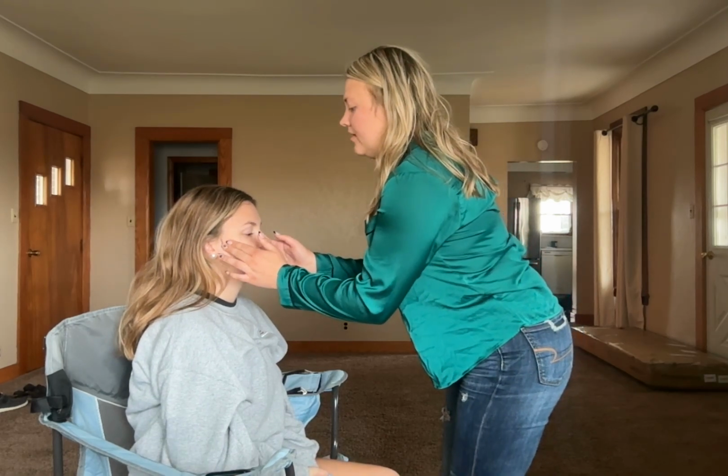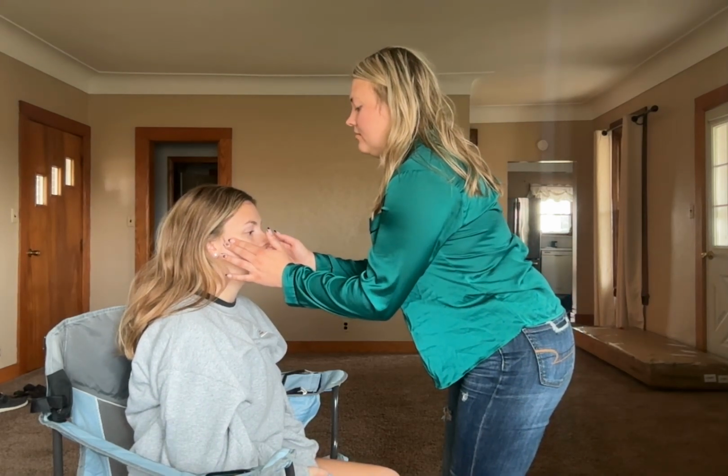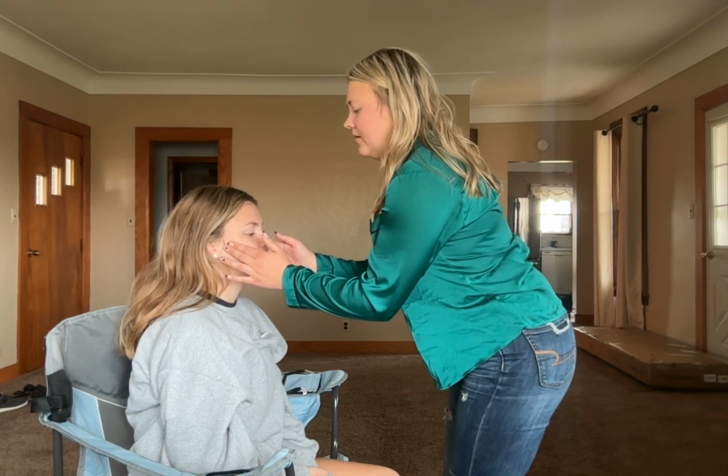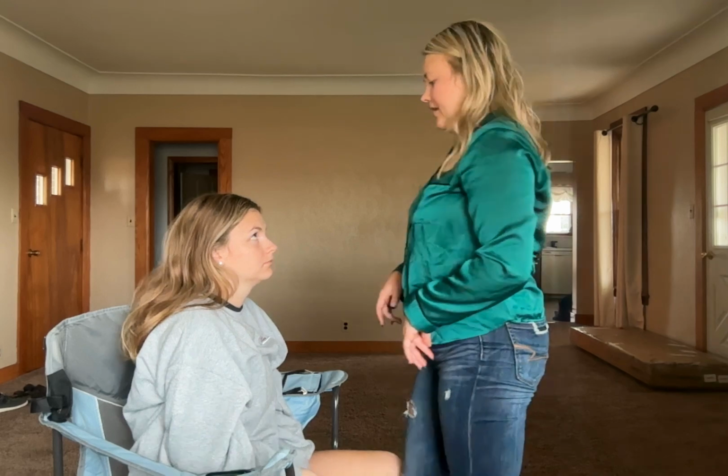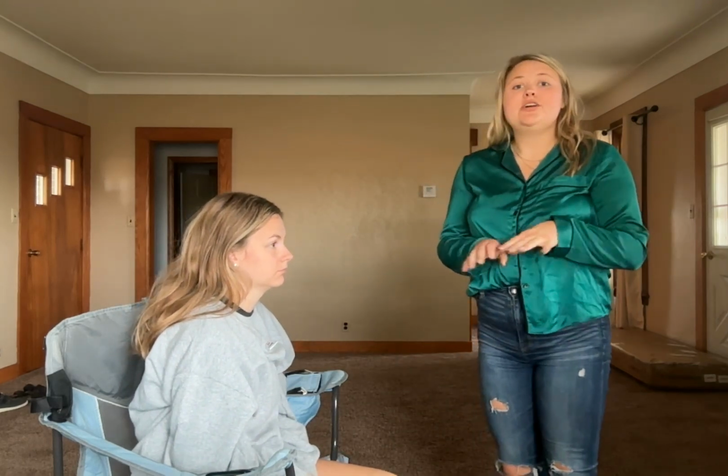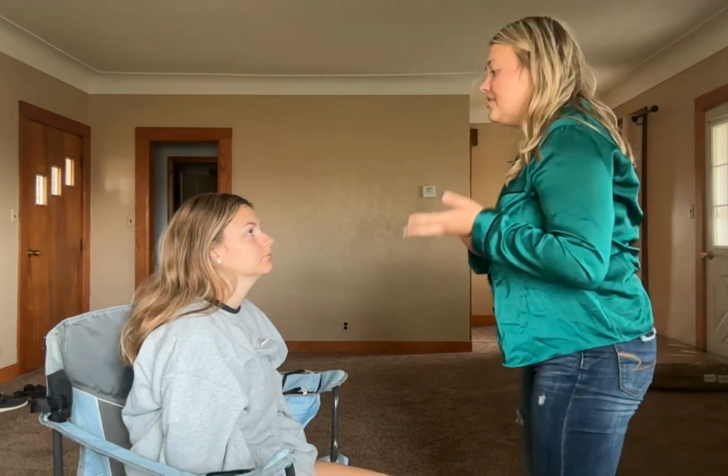And then your temporomandibular joint. Please open and close, open and close. No limitations, no swelling, no issues there. So next I'm going to go ahead and move on to her face. I'm going to assess it.